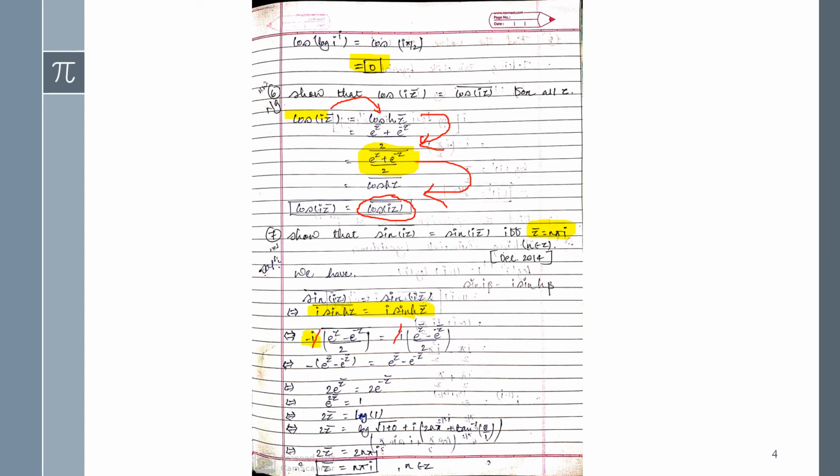Also these two and these two will be cancelled, so the remaining term will be minus of e raised to z bar minus e raised to minus z bar equals e raised to z bar minus e raised to minus z bar. Now just rearranging the terms, you can get this final value.